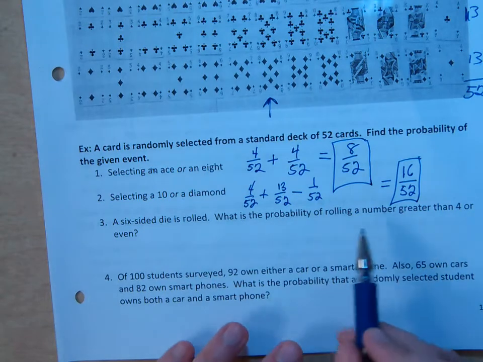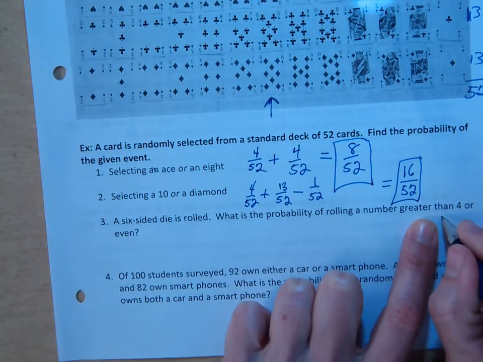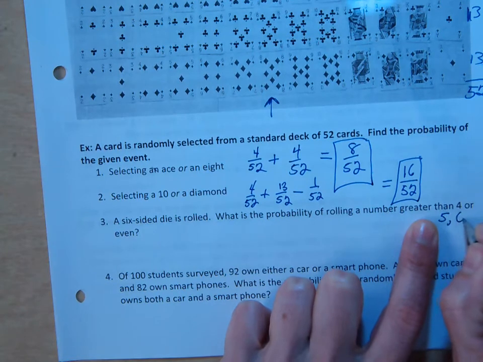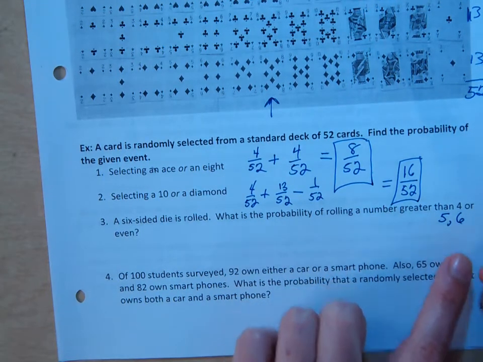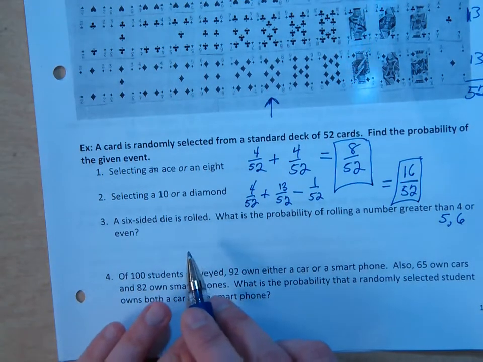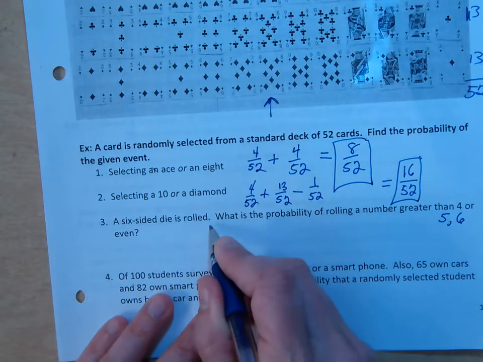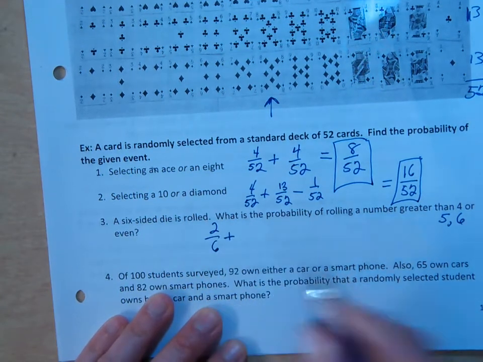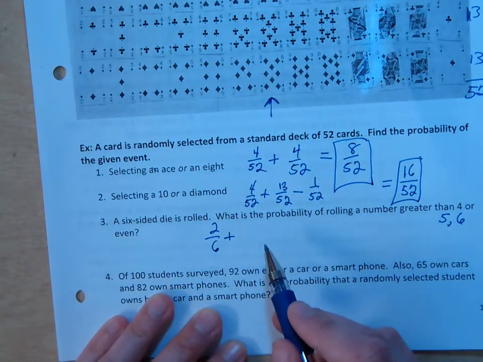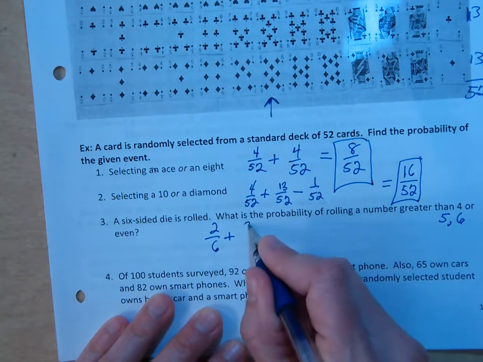It's overlapping because greater than 4, what are the numbers greater than 4? On a die, it's 5 and 6, and one of them is even, so we have to use the formula for overlapping. So we do probability of A, which is a number greater than 4. What's that probability? Nice. What's the probability something's even? On a die, how many even numbers? There's half, so 3 out of 6.